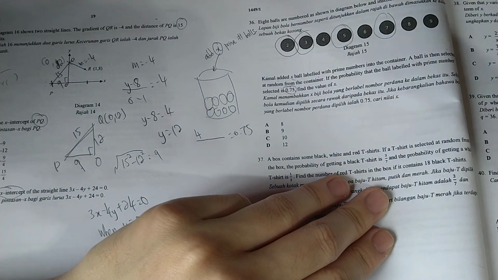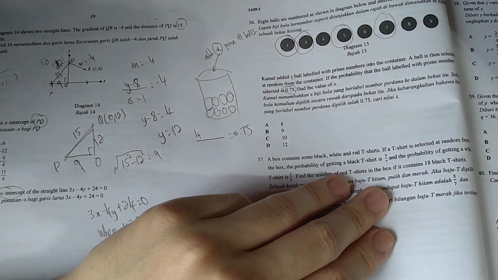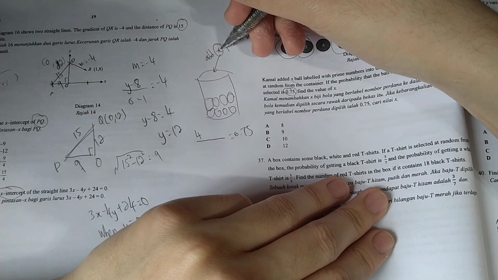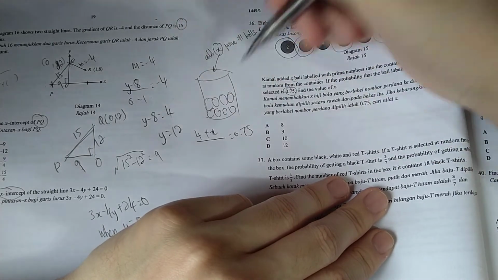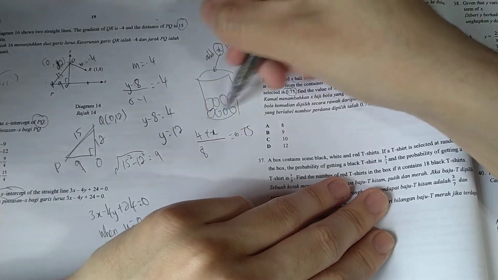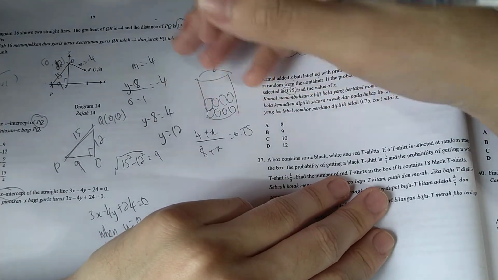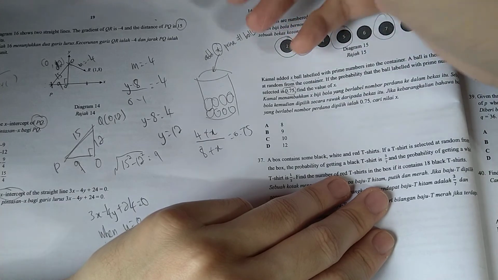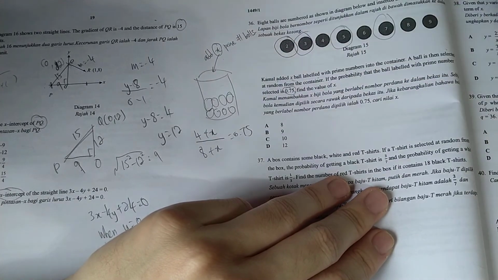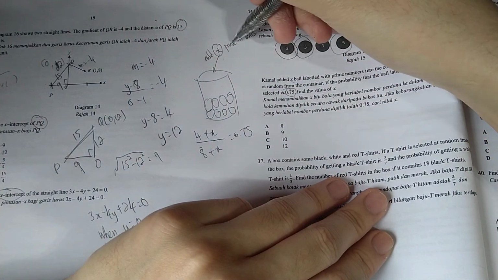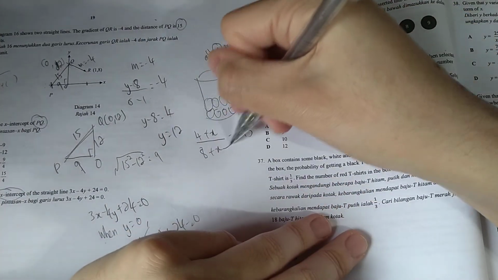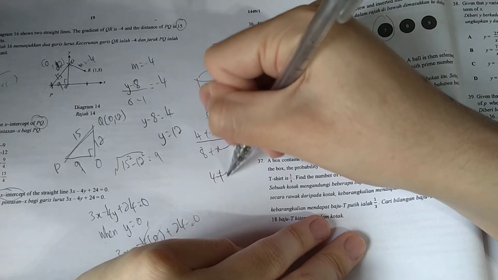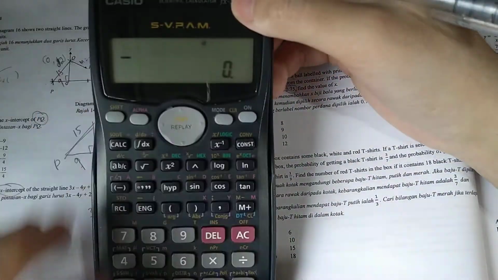But Kamal goes and adds X amount of balls labeled with prime numbers, so you have to add X here. And the total is also not 8 anymore. It will be 8 plus X. Because when you add X amount of balls labeled with prime numbers, the total gets affected also. And then you just move terms to get the answer. First, remove the fraction: 0.75 times 8.